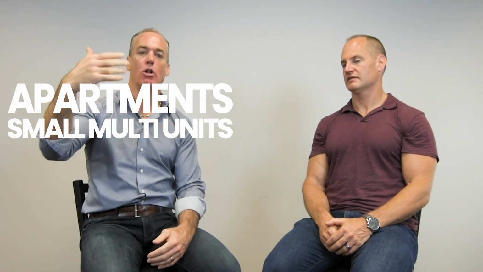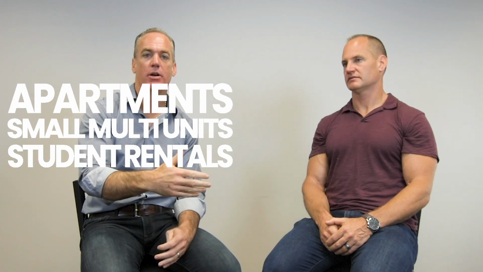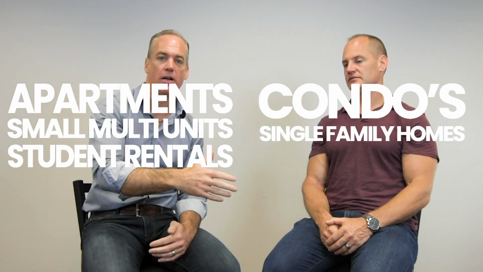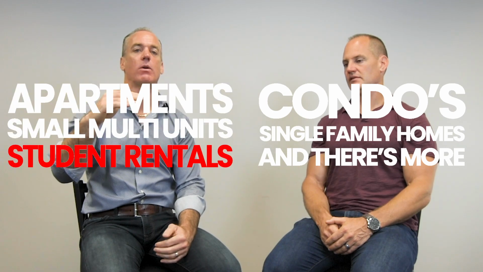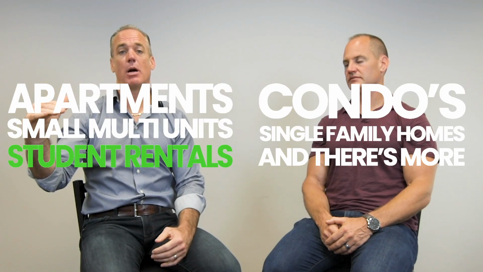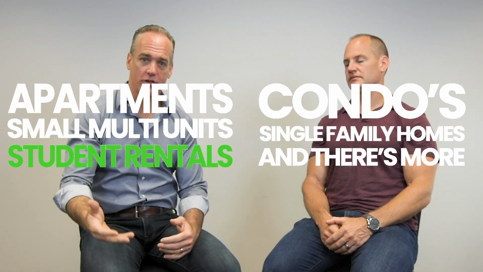Once you've chosen residential as your segment of the real estate market, there are all these different property types within residential. There are apartment buildings, small multi-units, student rental properties, condos, single family homes. So once you go into residential, you want to start narrowing down which exact style of property you want, and then which strategy you want on that property.